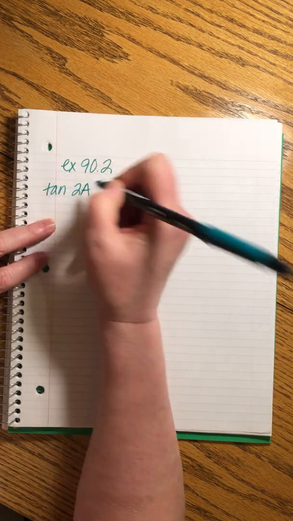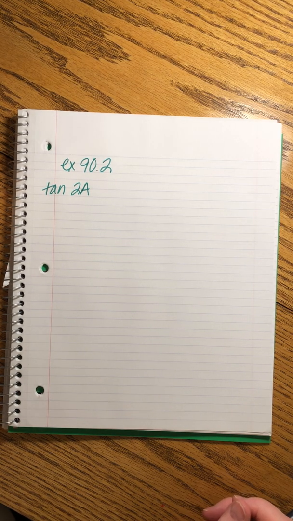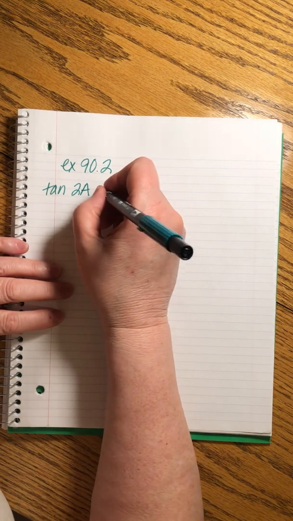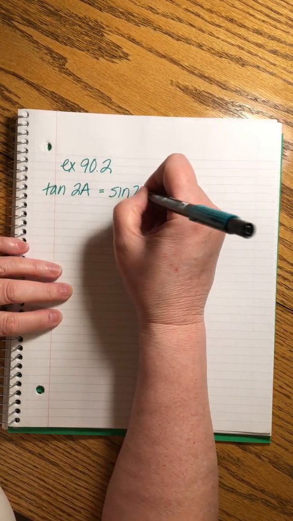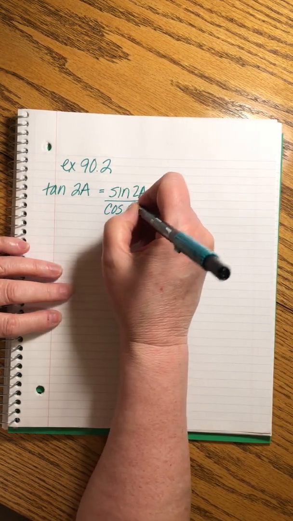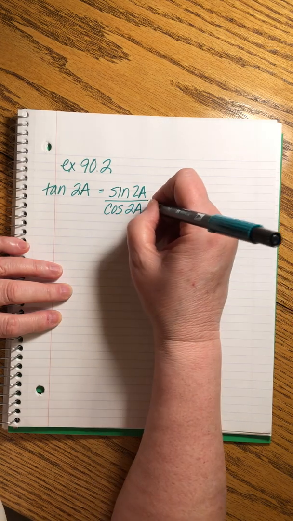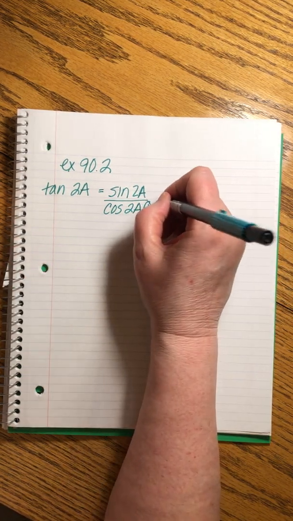Tangent of 2A. Now this one, we're going to develop differently because we don't have a sum identity for tangent, right? We figured out how to do that by just putting the sine over the cosine, and that's what we're going to do again. We're going to put the sine double angle identity over the cosine double angle identity, the first form. That's what the 1 refers to, is we're going to use the first form.